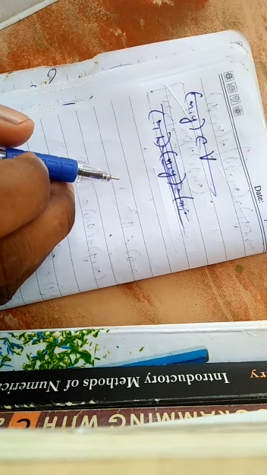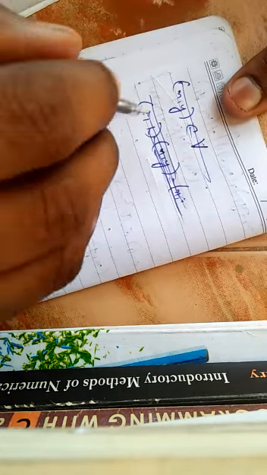Sorry, not this one. We need to prove that multiplication.